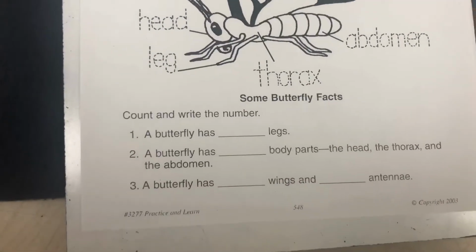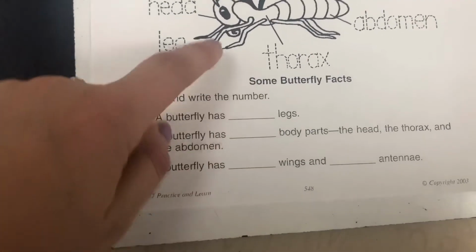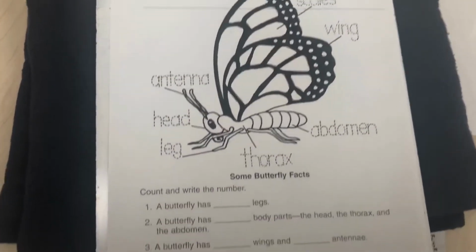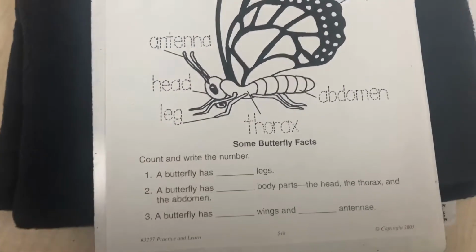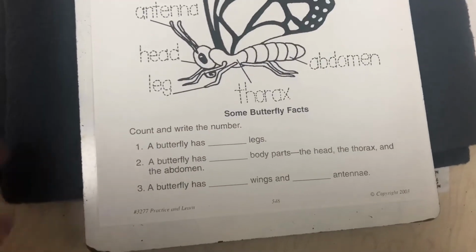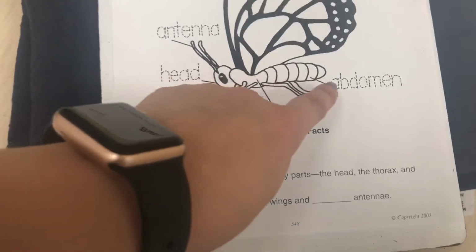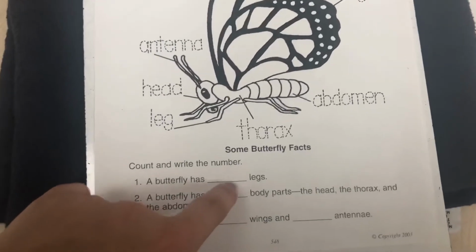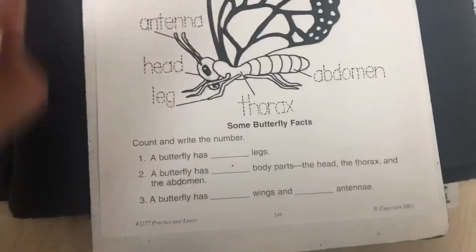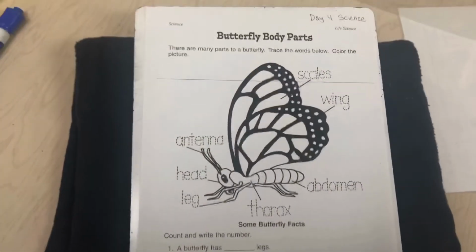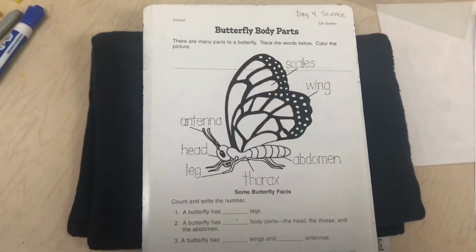So it says count and write the number. So a butterfly has, how many legs does a butterfly have? Well, we know if a butterfly is an insect, it has 6 legs. So you'd write 6 legs right there. A butterfly has how many body parts? Well, we know that they have a head, a thorax, and an abdomen, because insects have a head, thorax, and abdomen. So that's going to be 3 body parts. 1, 2, 3. And then a butterfly has, we're going to say 2 wings and 2 antennae. And that's that activity for that. Once again, these are totally optional.